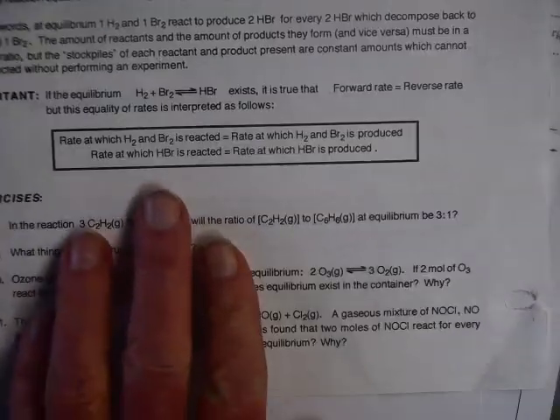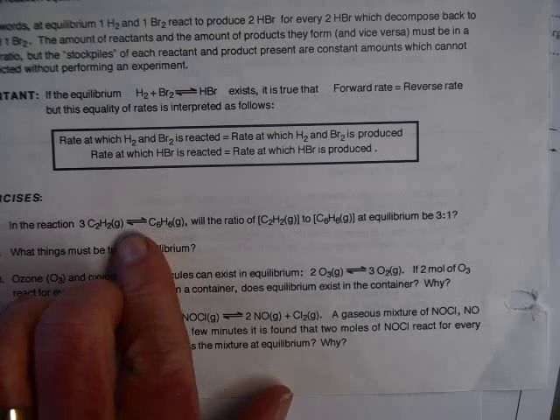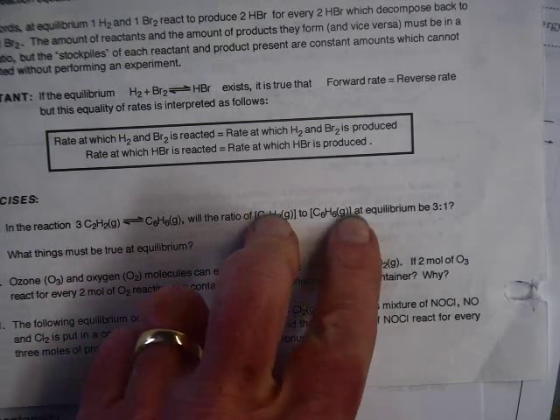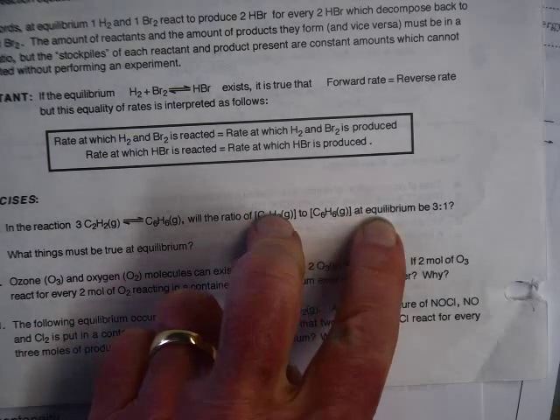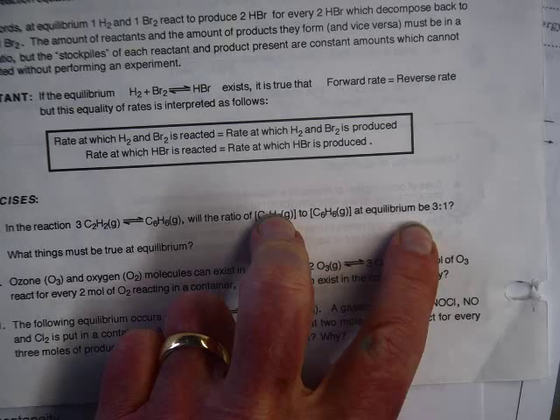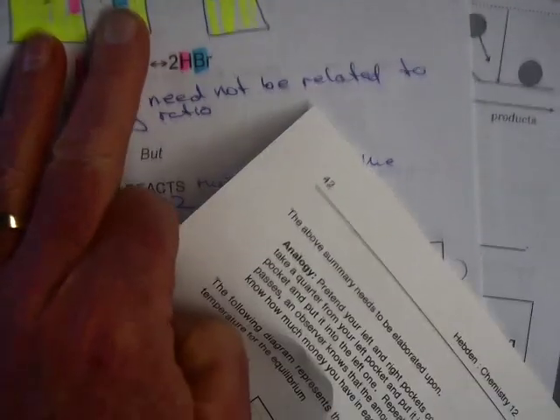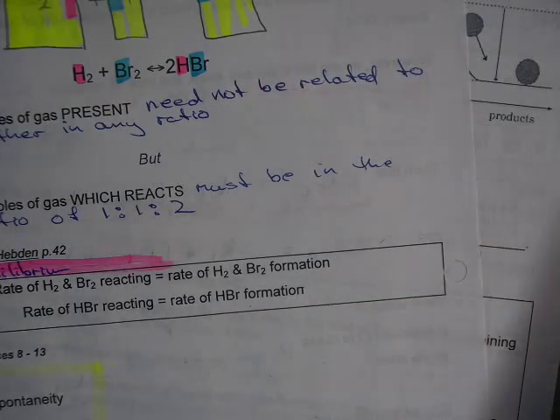The question here, you have to read carefully, because what it says is, in this reaction, will the ratio of the concentrations at equilibrium be 3:1? No! We just talked about that here. It's got nothing to do with it. This is going to be interesting. Okay? Are there any questions then?